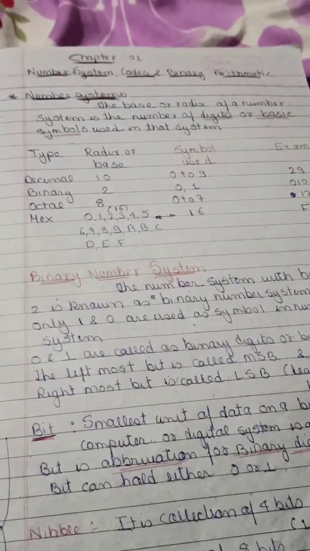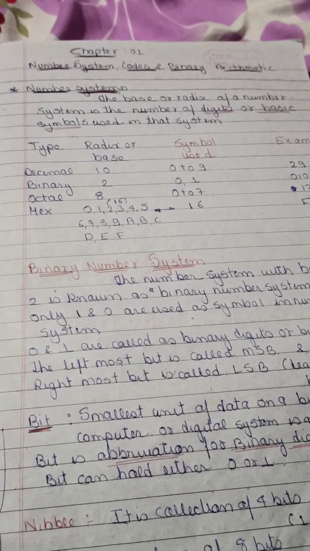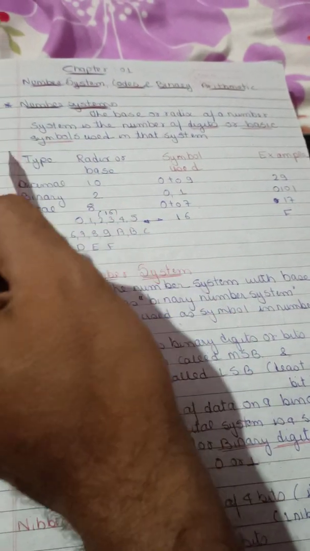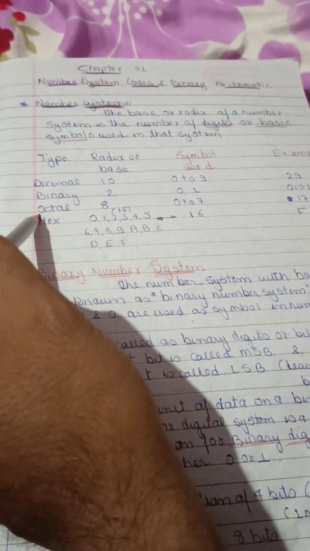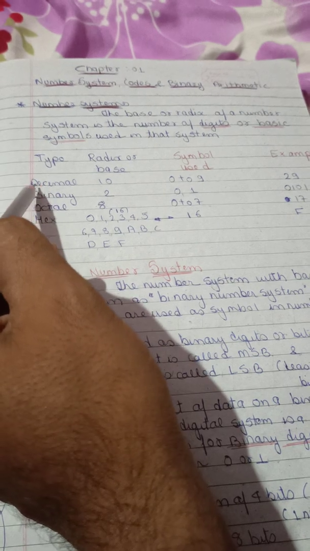Good afternoon, friends. Today we will be discussing chapter number 1, number system, codes and binary arithmetic. Number system. There are different types of numbers, that is decimal number, binary number, octal number and hexadecimal. So how are we going to represent these numbers?